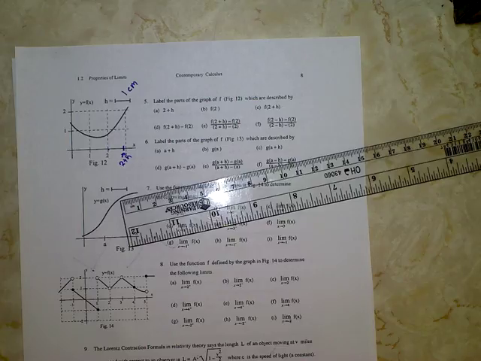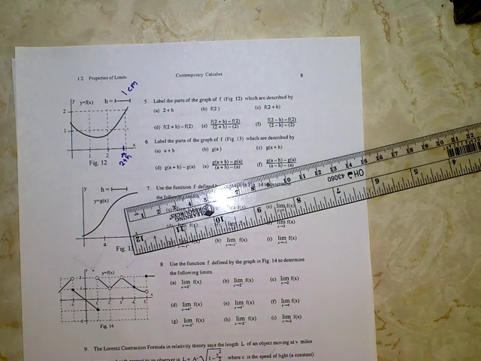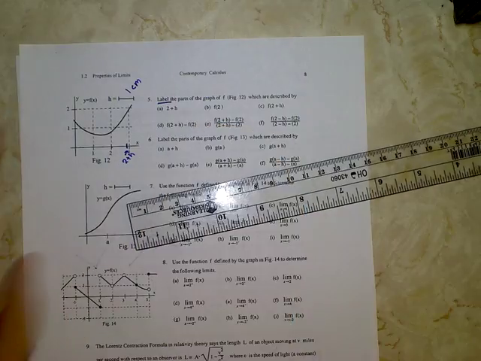So a is just 3? No, it's not 3, it's just slightly less than 3. Okay, so you label it. Oh, that makes sense.